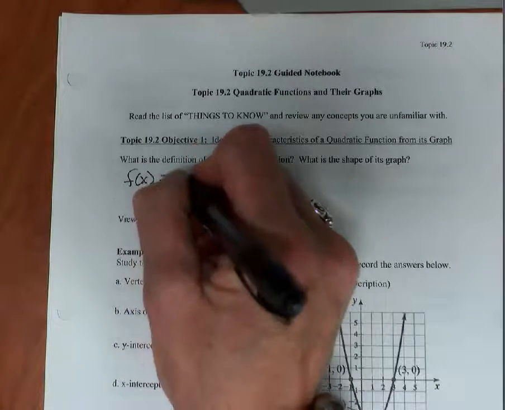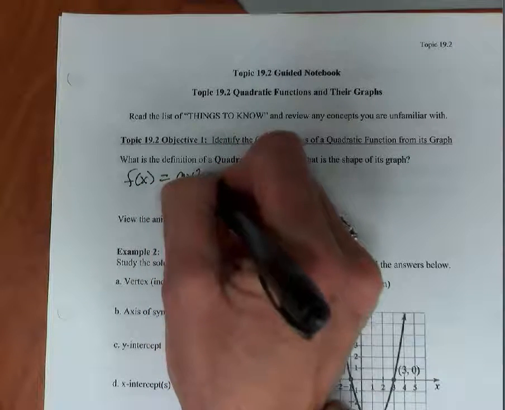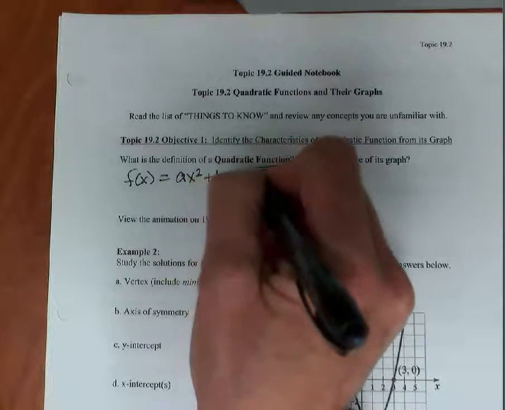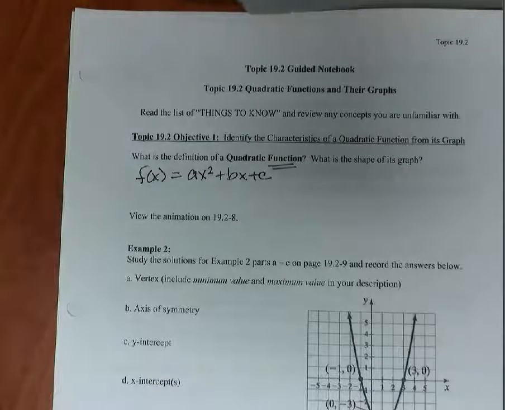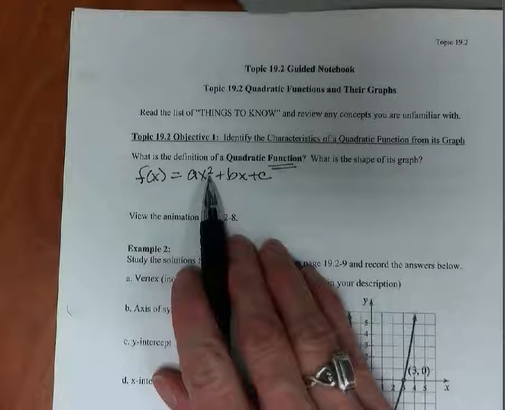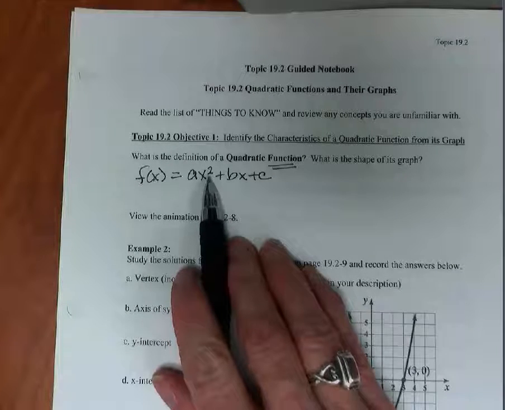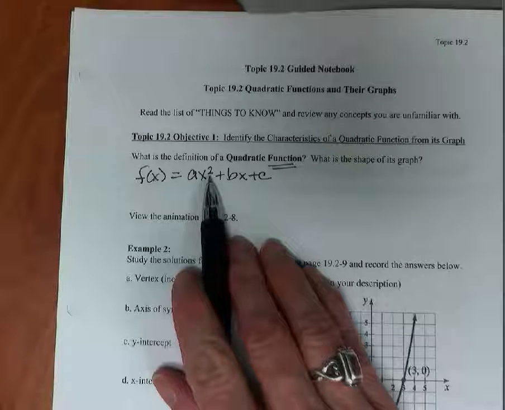And we've seen the quadratic that takes this form, ax squared plus bx plus c. So it's a second degree polynomial, meaning we have an x squared. And that's pretty much the key to what we're doing here, having an x squared in our function.